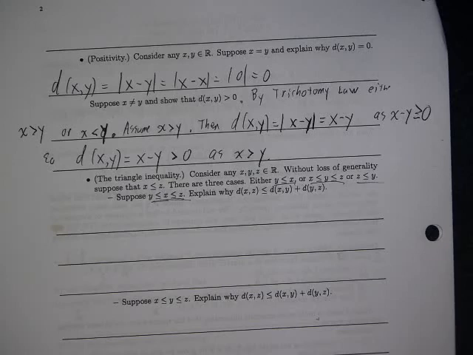Is x bigger than z or is z bigger than x? Z bigger than x. So what is the absolute value of x minus z? Z minus x. Maybe I'll put a question mark there because it's what I want to prove, not something that I get to know. What's the absolute value of x minus y? X minus y, because x is bigger than y. What's the absolute value of y minus z? Z minus y.